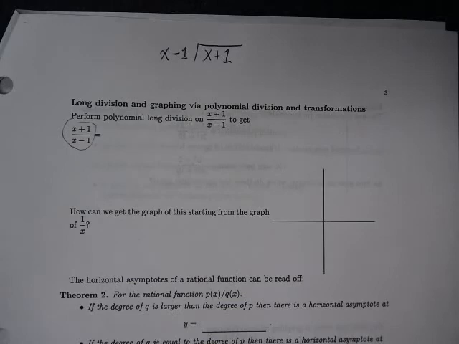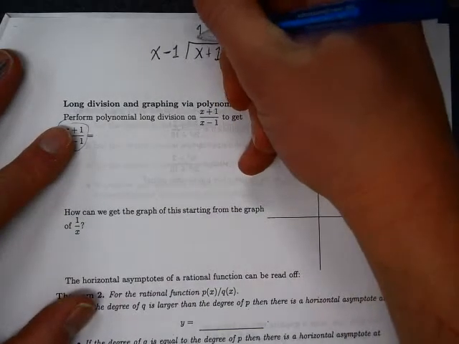And it'll be super easy. What do I need to multiply the leading term of x minus 1 by to get the leading term of x plus 1? 1, right? x times 1 is x. So the first term in the result of division should be 1.